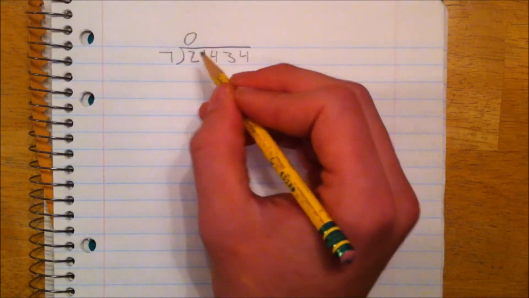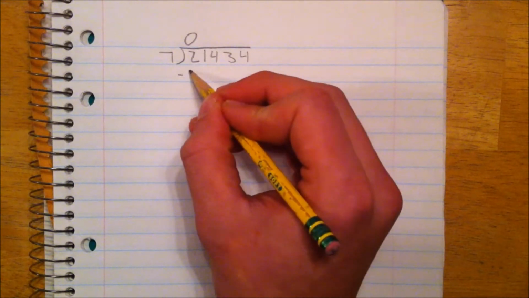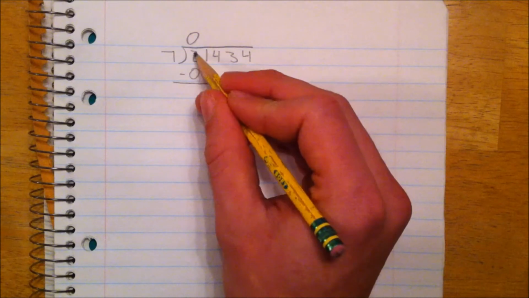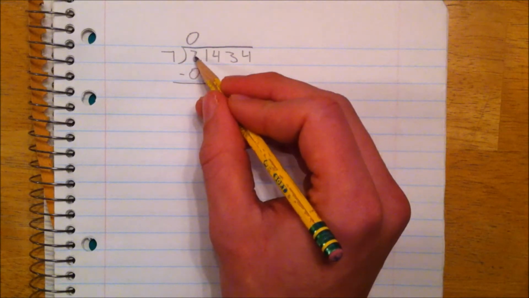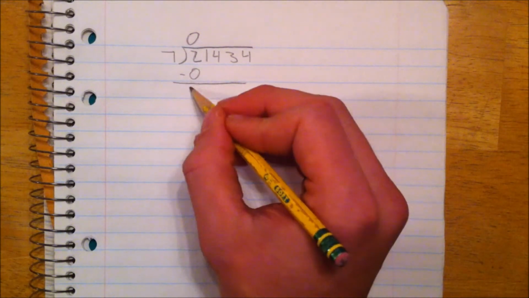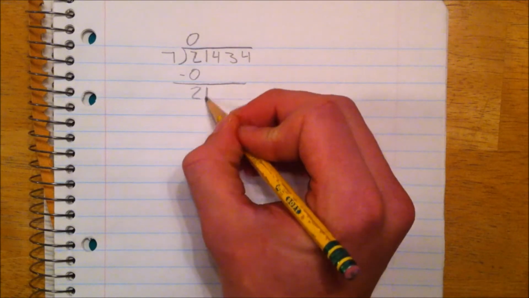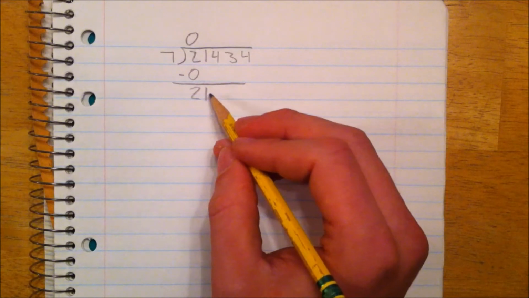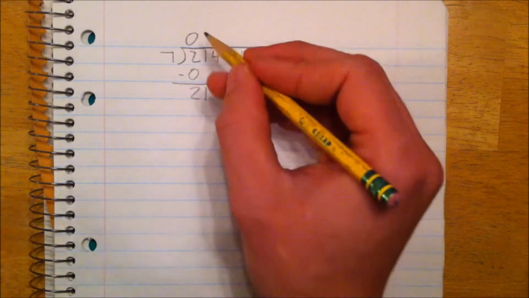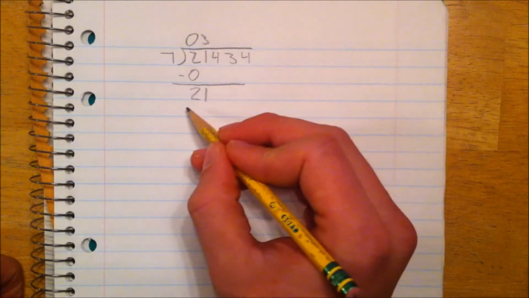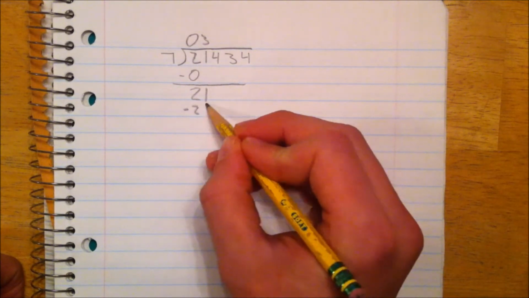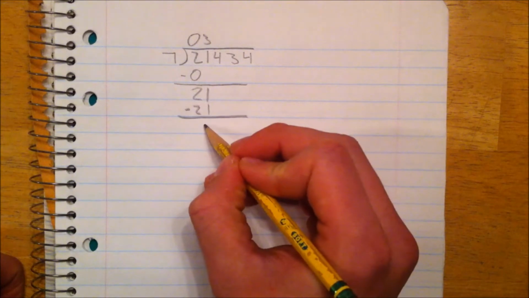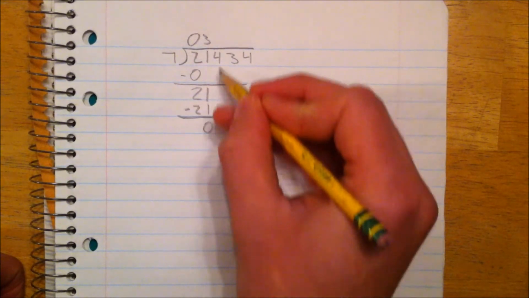So we write the 0 up here, and then 7 times 0 is 0. We do the subtraction: 2 minus 0 is 2. And then we bring down this 1. Now we're looking at 7 going into 21. 7 goes into 21 3 times, so we write the 3 up here. We do the minus 21, because 7 times 3 is 21. 21 minus 21, we get 0. And then we bring down this 4.